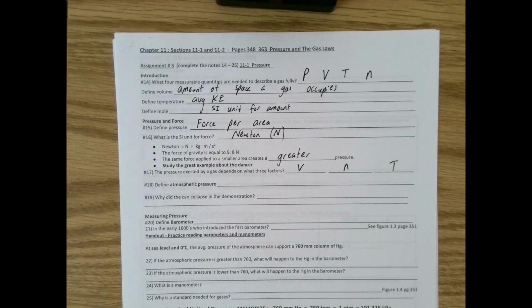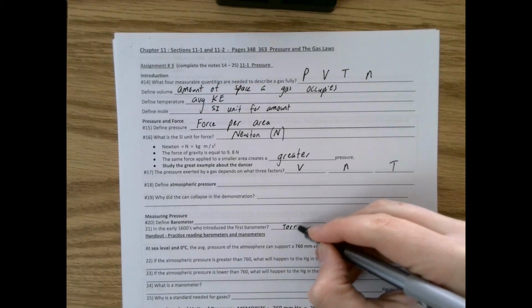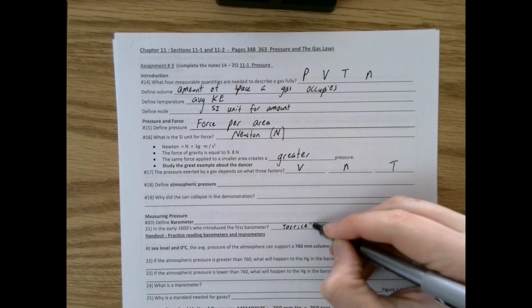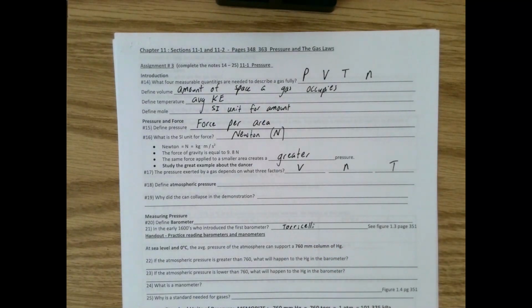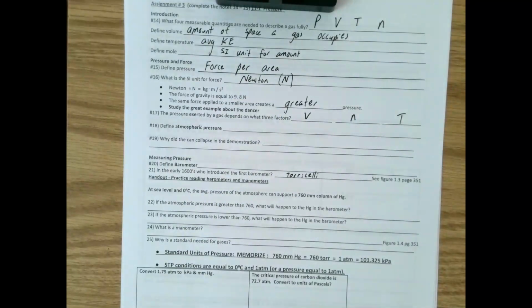Torricelli was the person who first invented the barometer. So Evangelista Torricelli, you can just learn his last name. Torricelli was the first person to actually develop a working barometer, and there are many applications that we use from that today. Because we're on either the hybrid or the full-time virtual model this year, we really won't look at reading barometers this year, so we can skip that whole little section there.